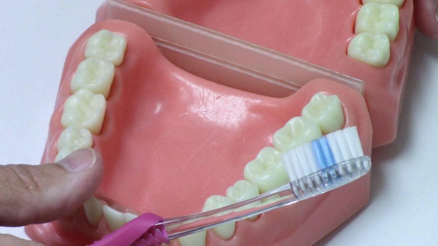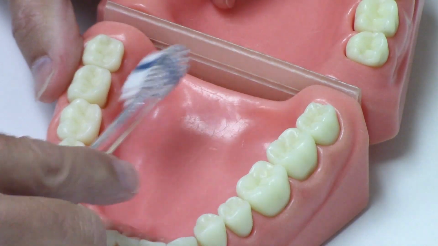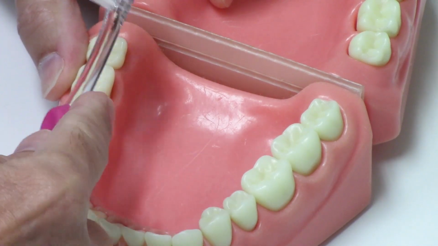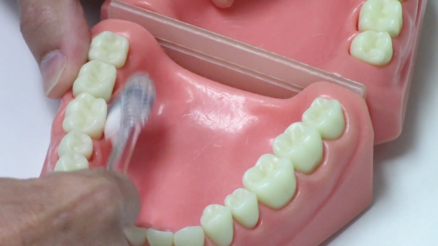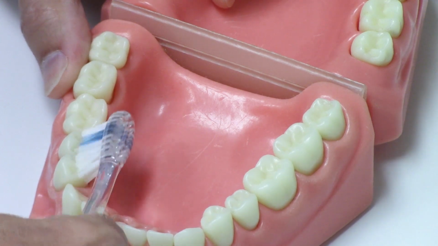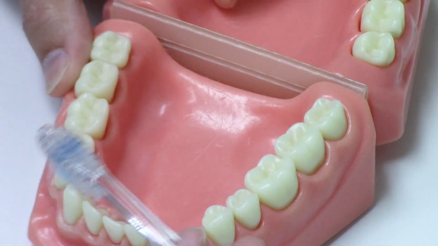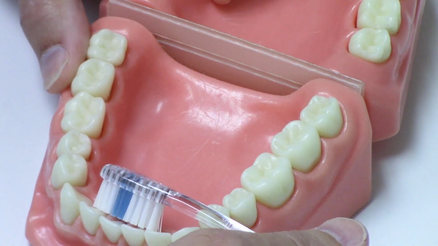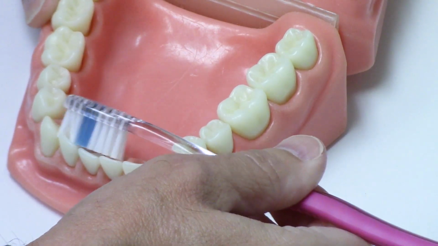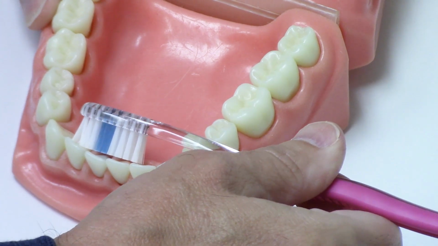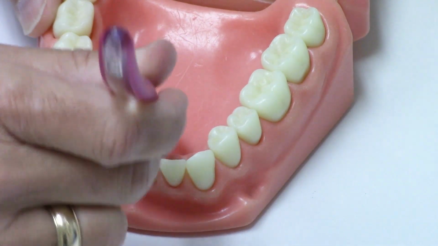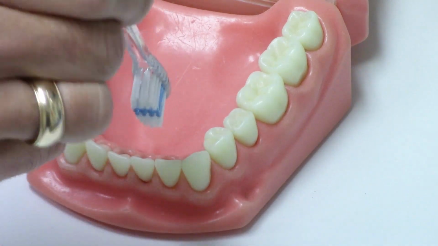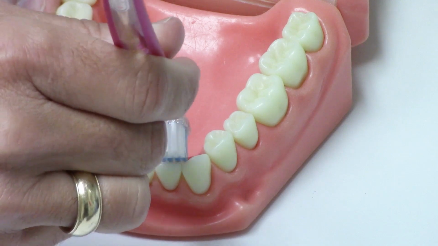But the motion here is the same. So 45-degree angle, little circles and a sweep, little circles and a sweep, overlapping, bring the brush forward, and keep going. On the inside, on the bottom, it's the same idea, but sometimes there isn't enough room here to fit the brush horizontally. When that's the case, then use the end of the brush and do each tooth individually vertically.